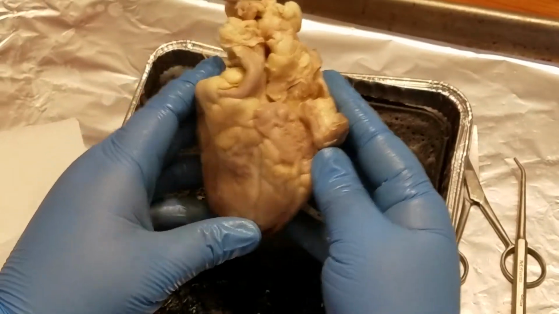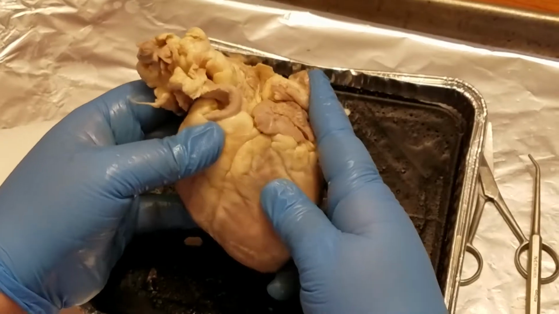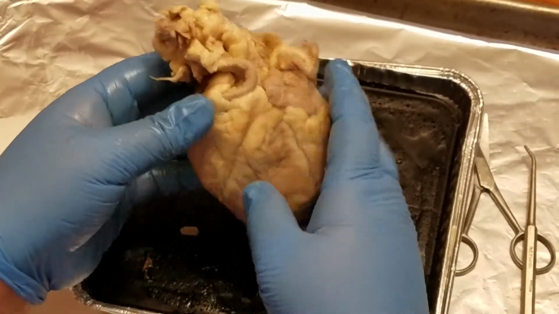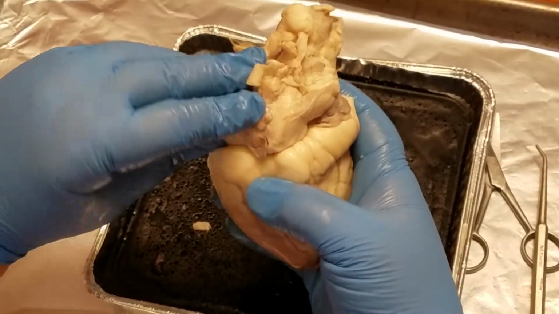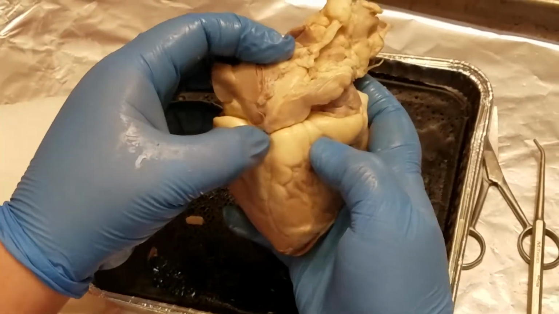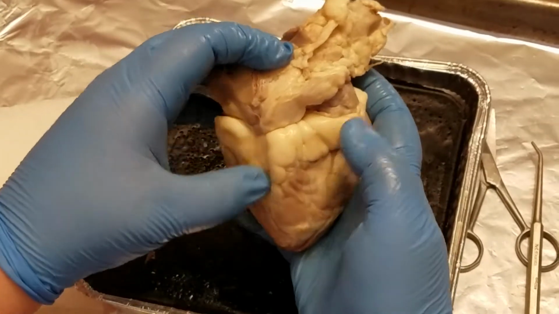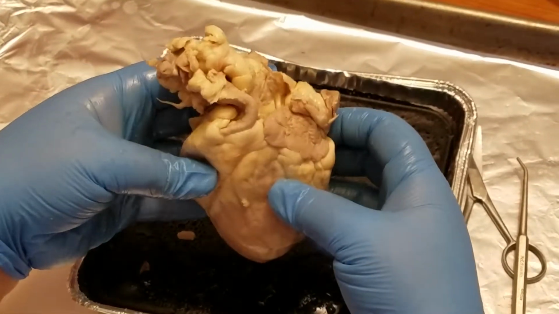I think I hit all of the major portions. We've got the anterior interventricular sulcus here. We've got the coronary sulcus here on the posterior side. You can see the posterior interventricular sulcus there. I think that's it.